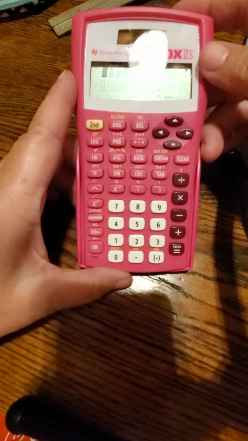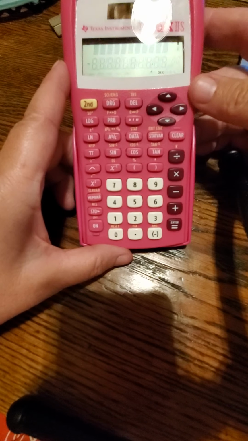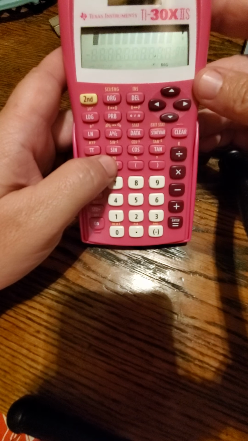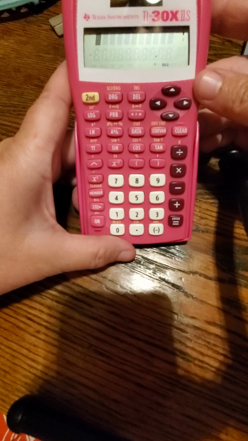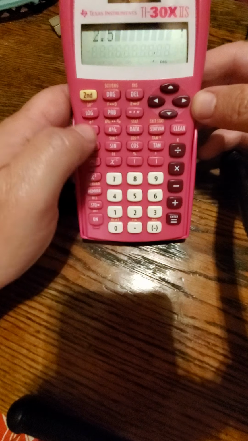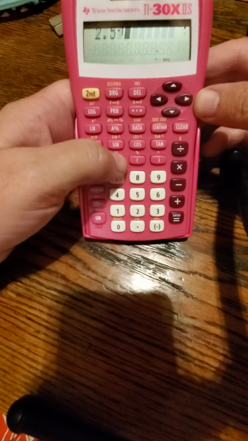Okay, so this is a pretty common calculator. The exponent key on here is this EE. It's a second function EE. So if I want to put something into scientific notation, I hit 2.5, second function, and then I hit my EE key.